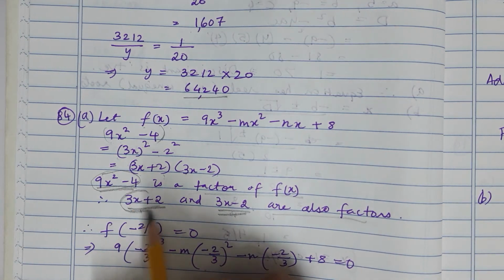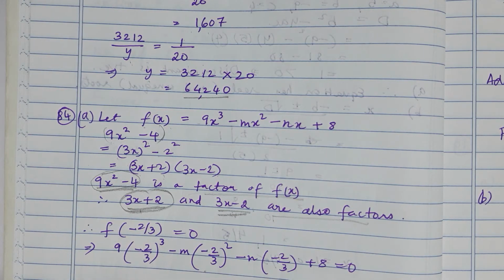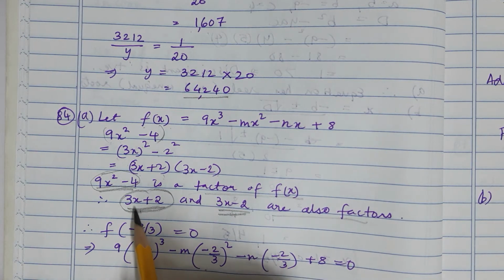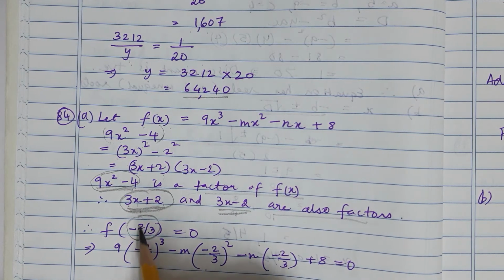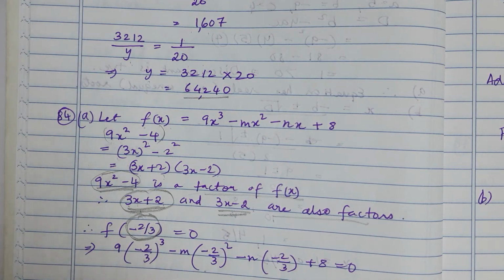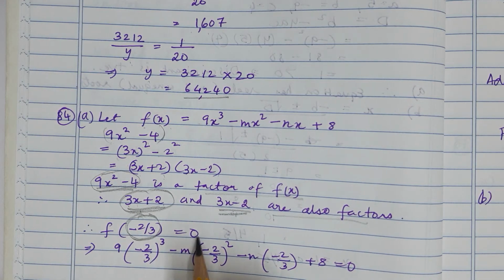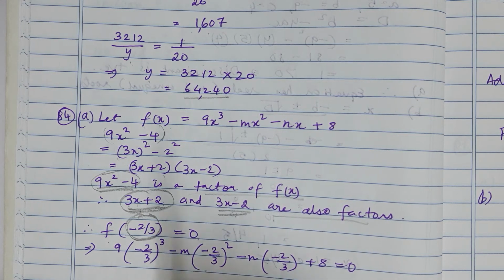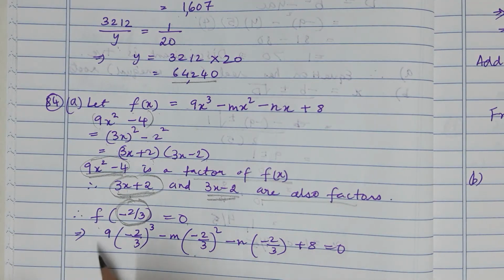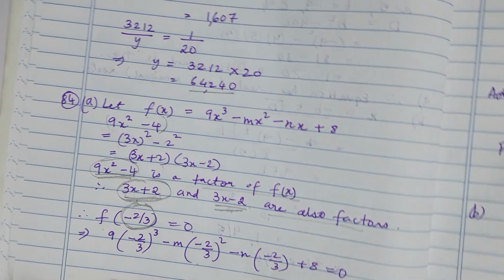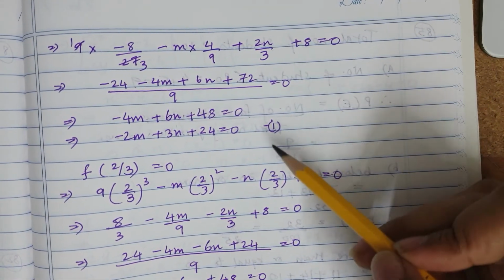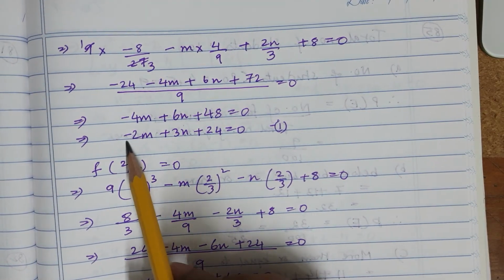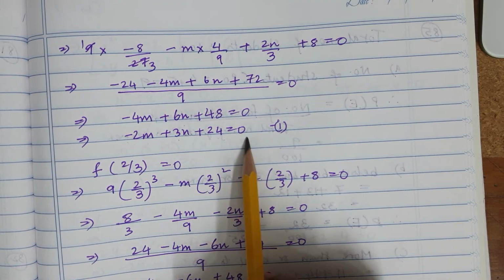Okay, now let's say that I know 3x plus 2 is a factor. Therefore, according to factor theorem, the value of x for which 3x plus 2 is 0 is minus 2 by 3. So if I substitute minus 2 by 3 in my dividend, the result should be 0. So f of minus 2 by 3 should be 0, and I will carefully substitute the value of x as minus 2 by 3 in the dividend and equate it to 0. And then if I simplify it further, I get an equation like minus 2m plus 3n plus 24 equal to 0.